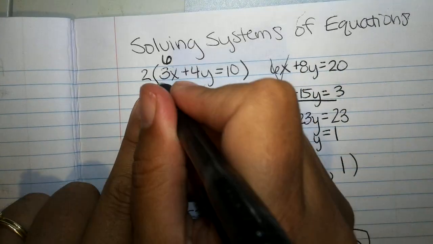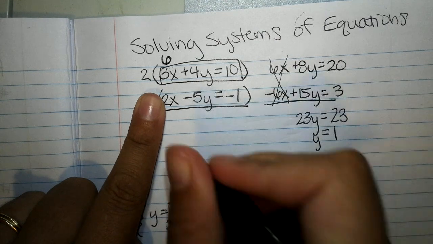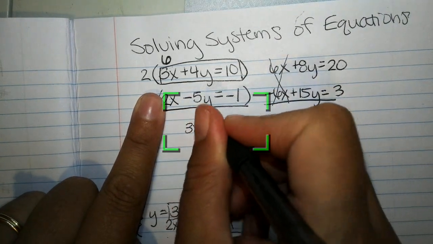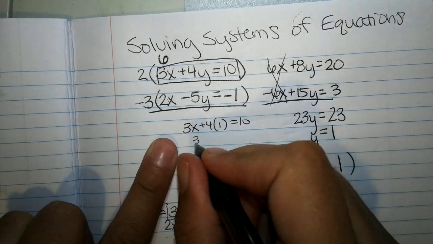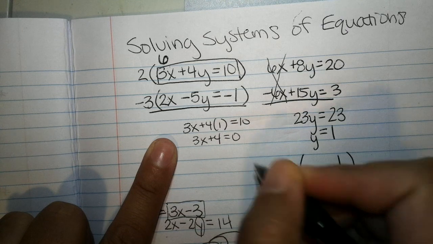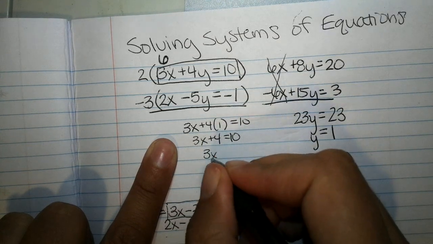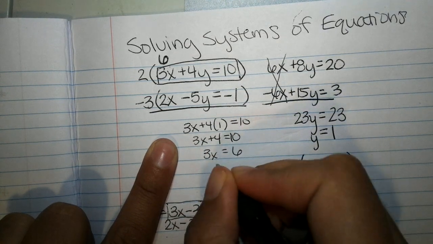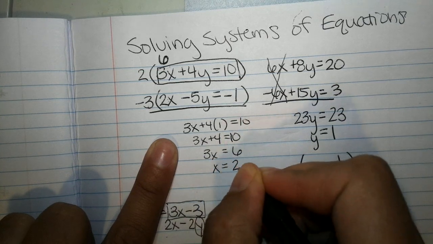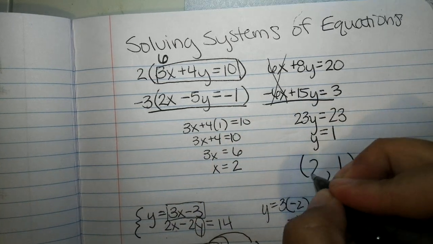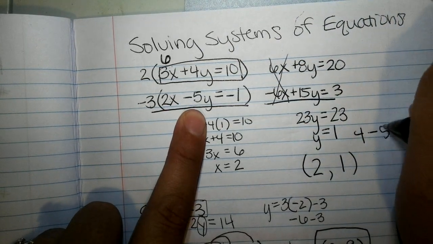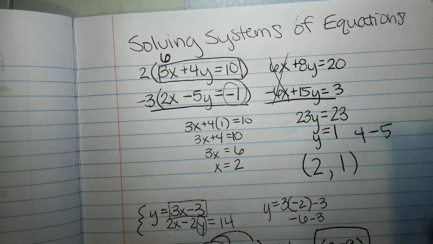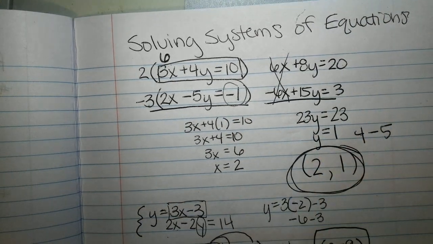So I'm going to go back to one of the originals and I'm going to substitute a 1 in for the y. So 3x plus 4 times 1 equals 10. Well, 3x plus 4 is 10. Subtract 4 from both sides. 10 minus 4 is 6, divided by 3. x equals 2. And remember, we can plug it in. So 2 times x, 2 times 2 is 4. Negative 5 times 1 is negative 5. Guess what? 4 minus 5 got us to negative 1. So they cross at 2, 1. All right, good luck. Do a great job.